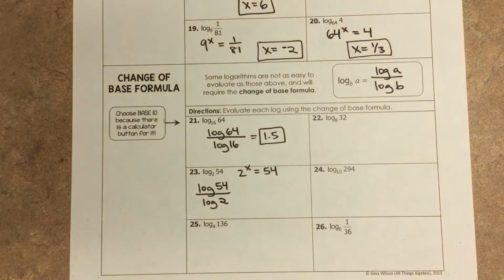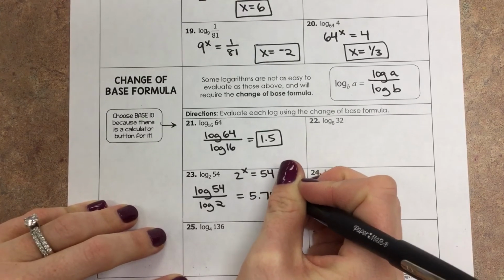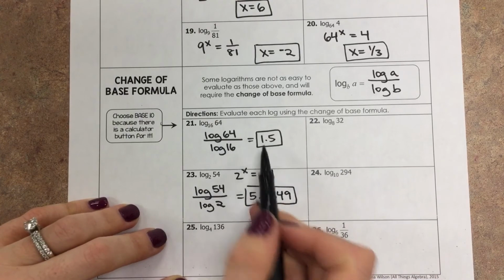5.7549. Okay, so 4 decimal places if you do this, if it's not nice and neat like this one.